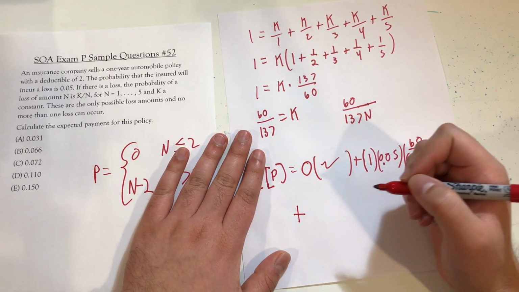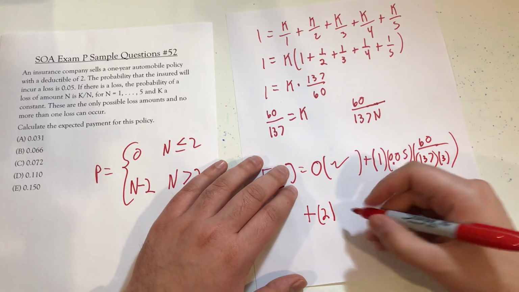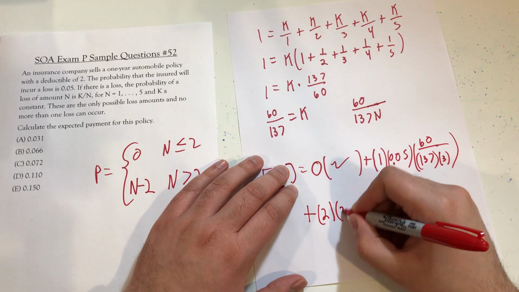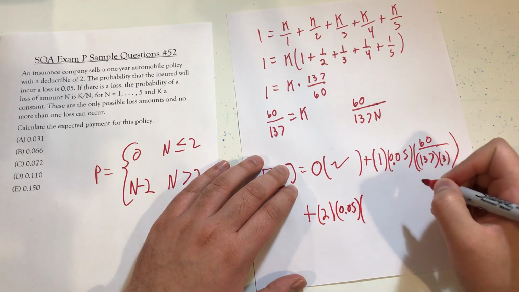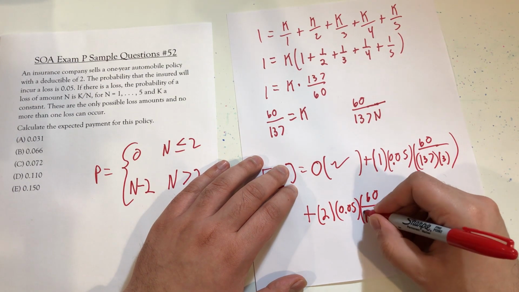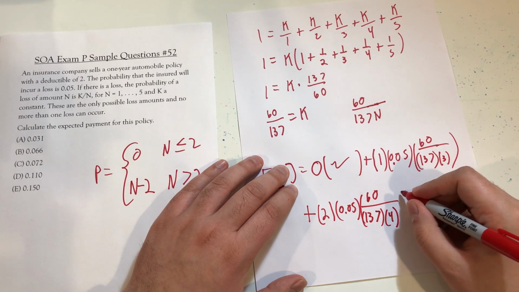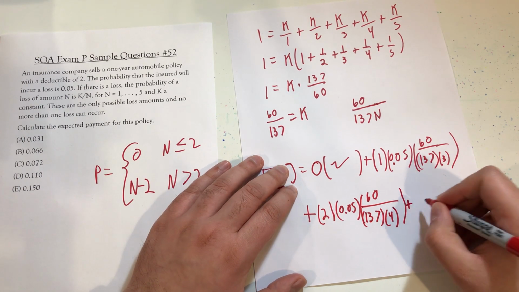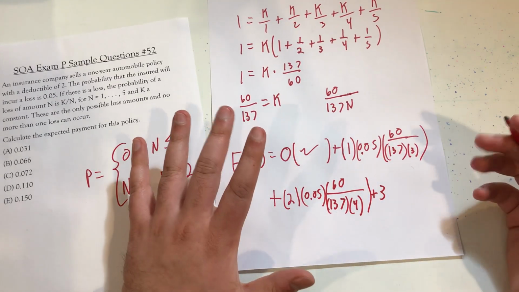Added to a payment of 2, which occurs during a loss amount of 4, multiplied by 0.05 times 60, divided by 137 times 4, added to, finally, a payment of 3, which occurs during a loss amount of 5.